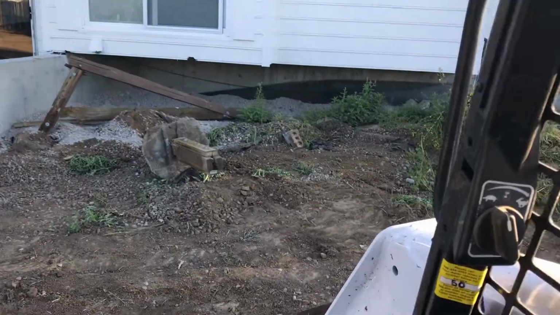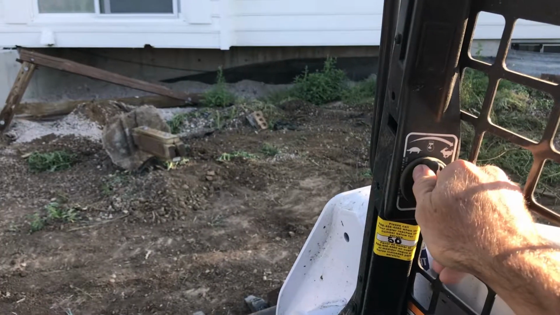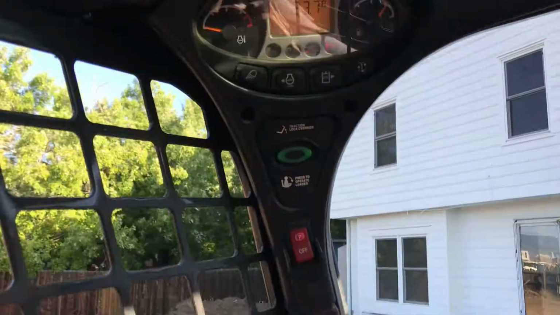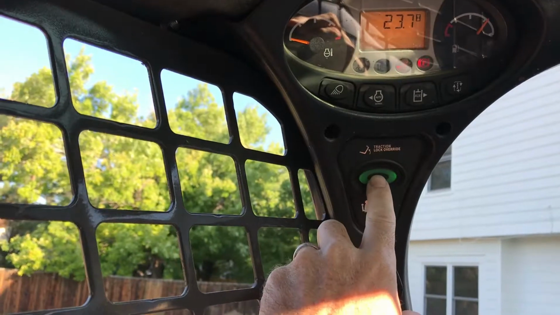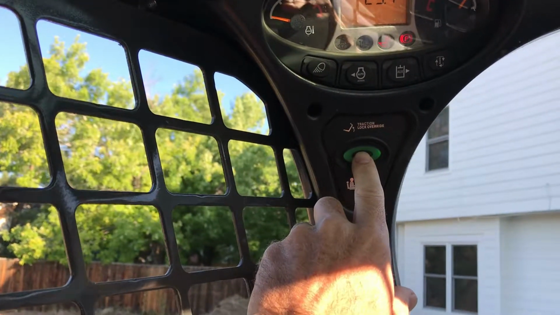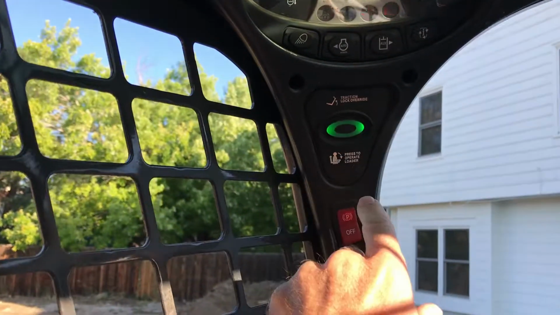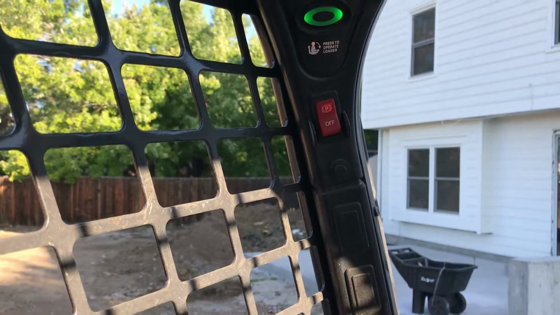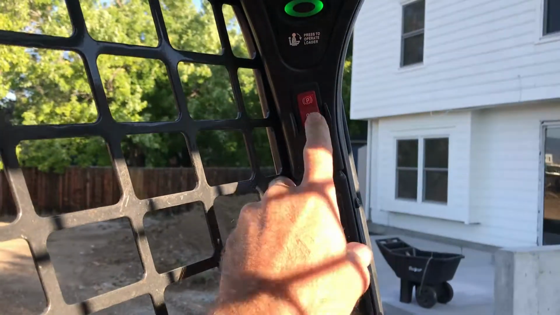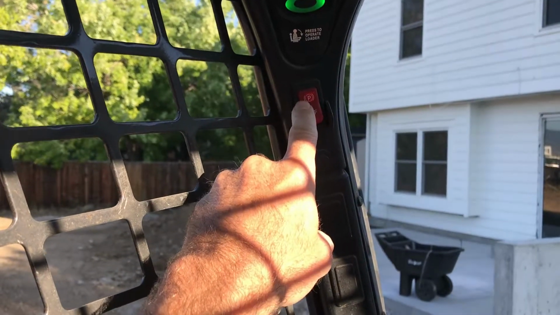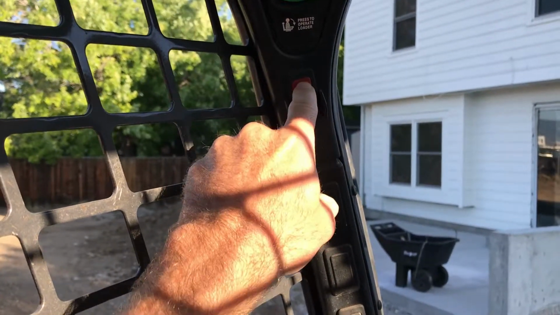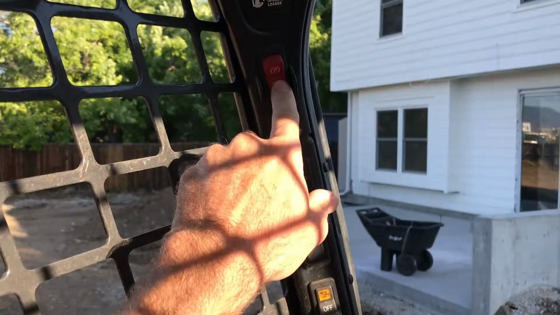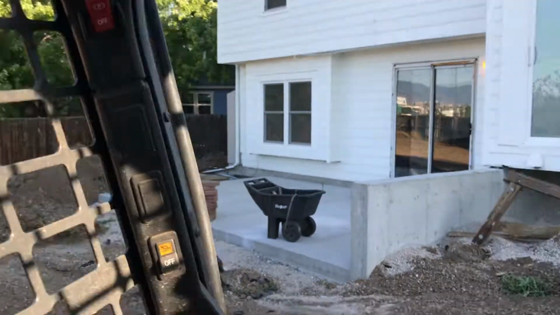All right, it's running. I'm going to fire this up just enough. Next step, I got to turn on my traction control. That gives me all my controls to move the machine around and use the bucket. So push that, green light. Even more important, this thing always has to be on park when you're not moving. Always make sure that you push park to lock those things in, just like a parking brake on a vehicle. When I'm ready to go, I turn that off.